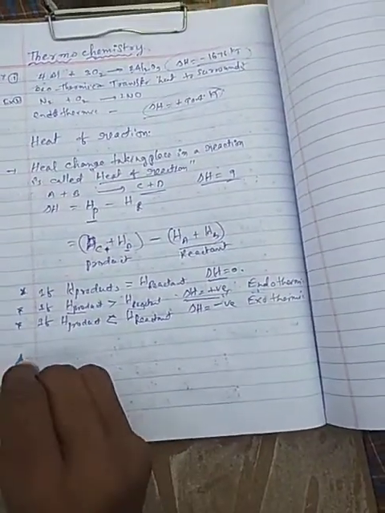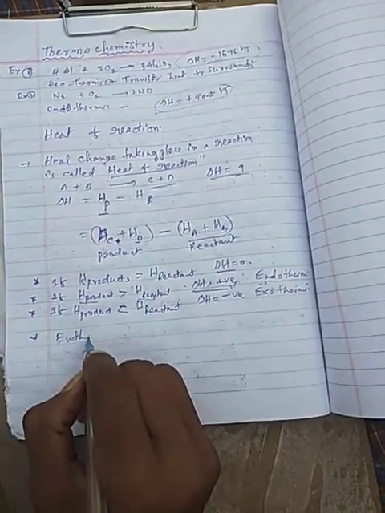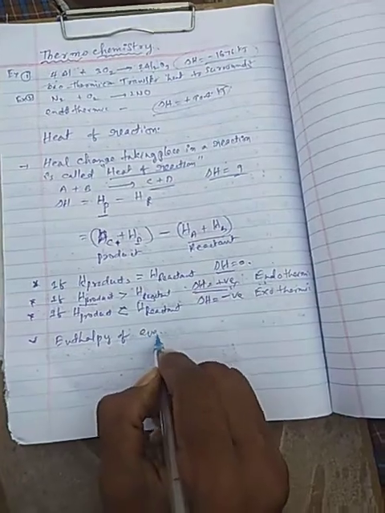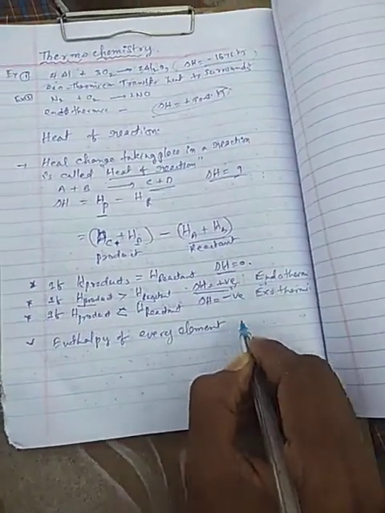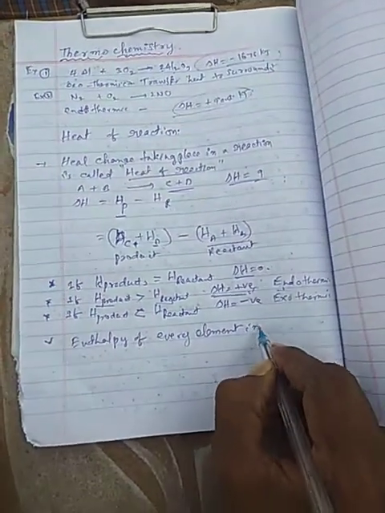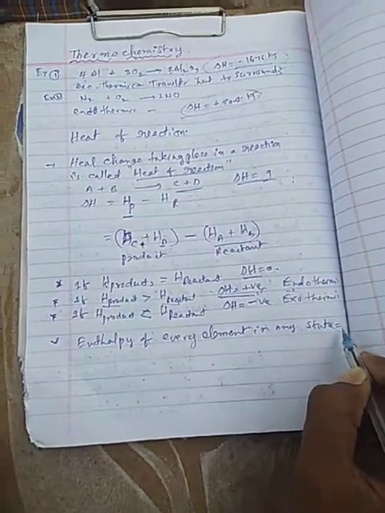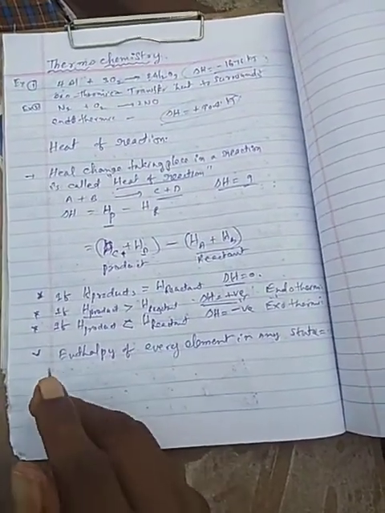Now generally, the enthalpy of every element in any state is equal to 0.